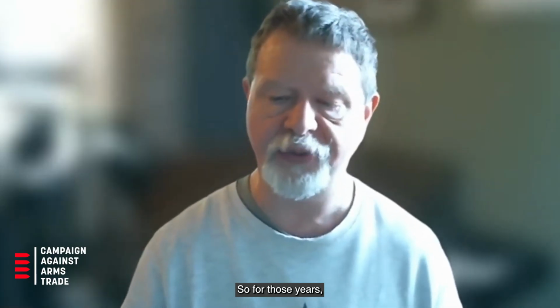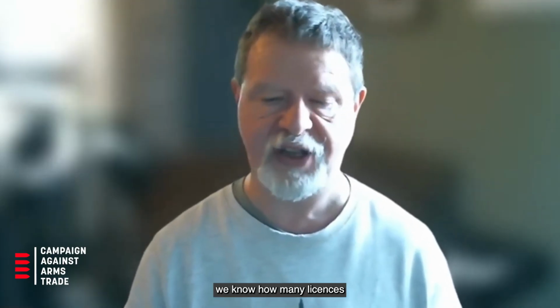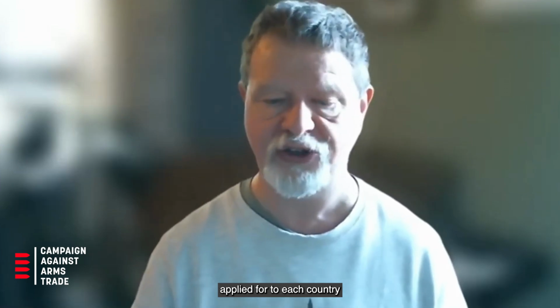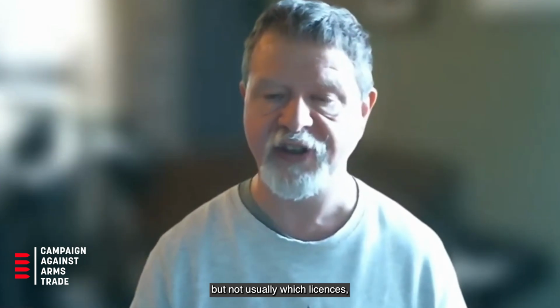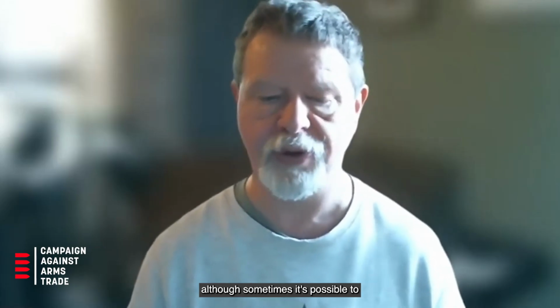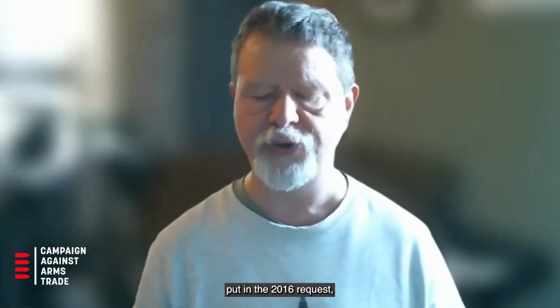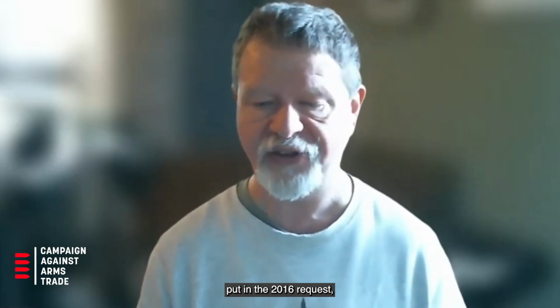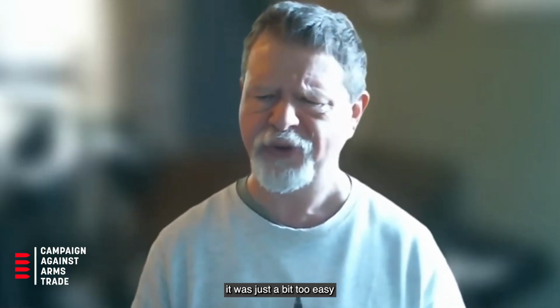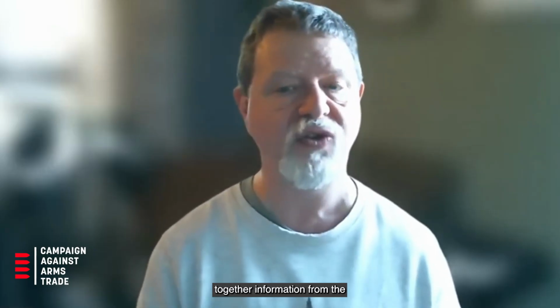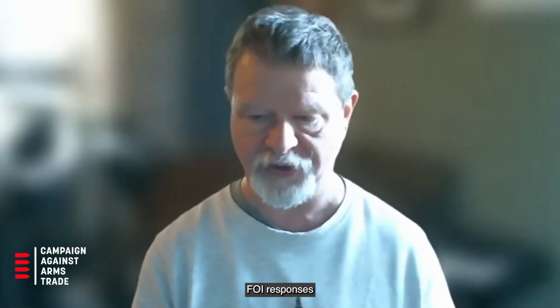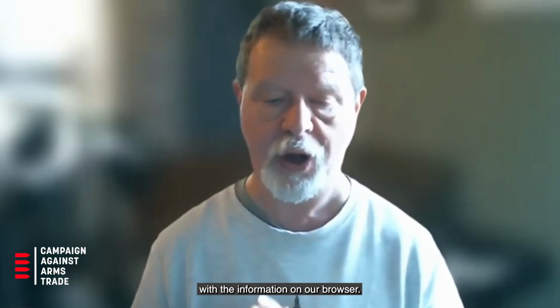So for those years, we know how many licenses each company applied for to each country in each category, but not usually which licenses, although sometimes it's possible to match them up. However, when we put in the 2016 request, the government decided that it was just a bit too easy some of the time to piece together information from the FOI responses with the information on our browser.